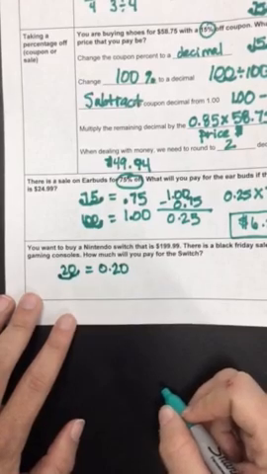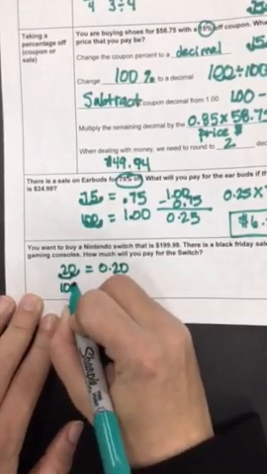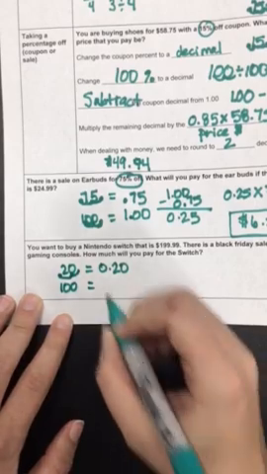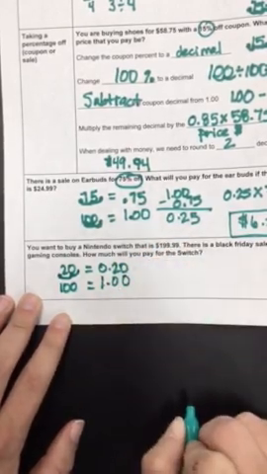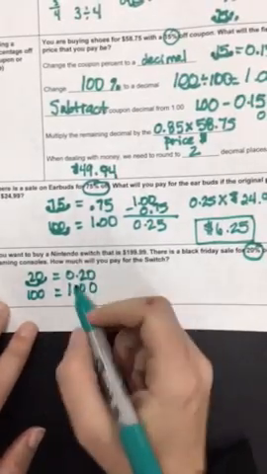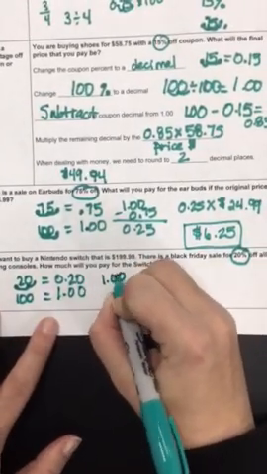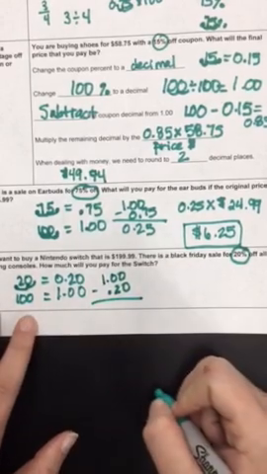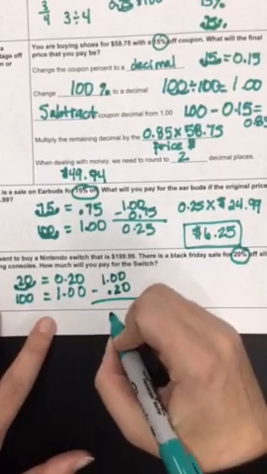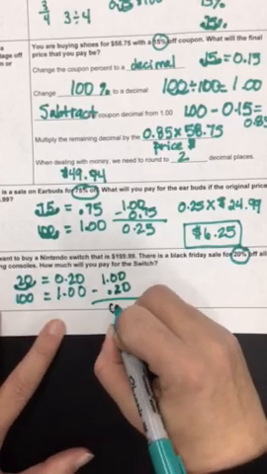There's my new number. I'm taking 100 and turning it into a decimal. We've done that several times, so I know that that's 1.00. Then I'm going to subtract. So I'm taking 1.00 and taking away 20 hundredths, because it's a coupon, so I get to subtract it off my price.